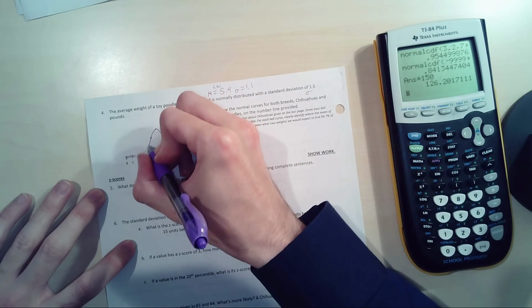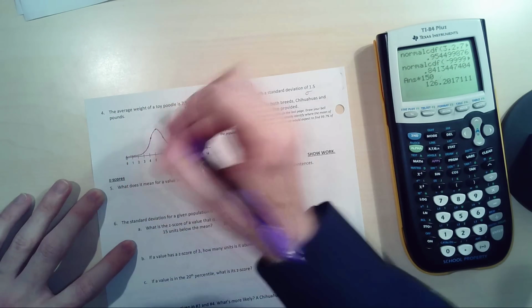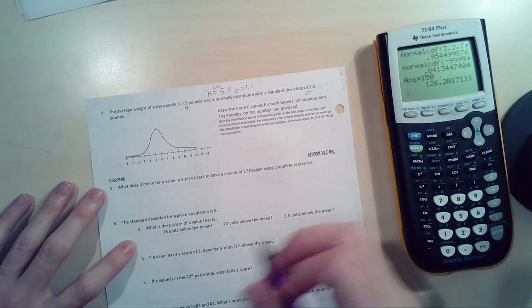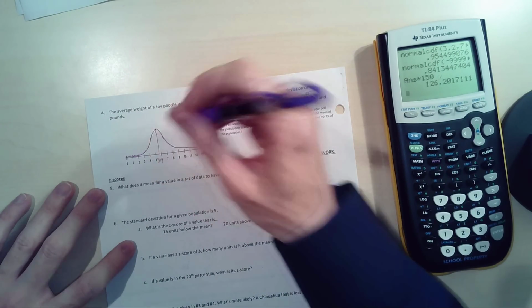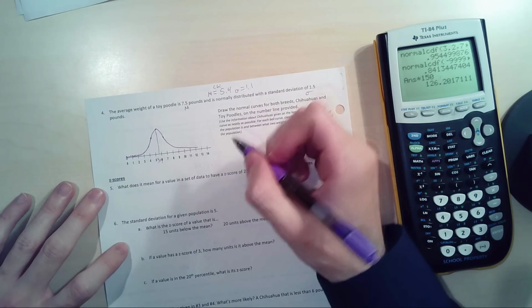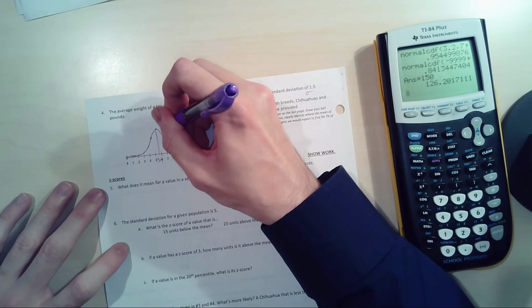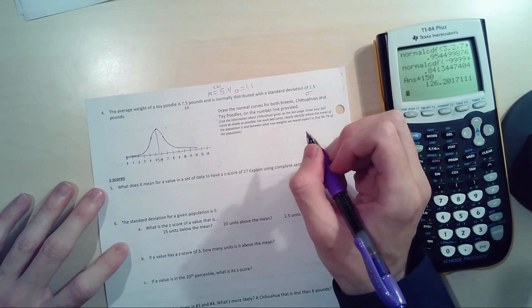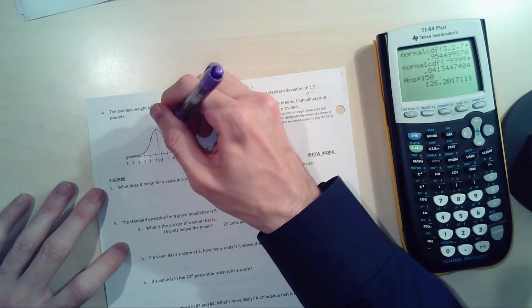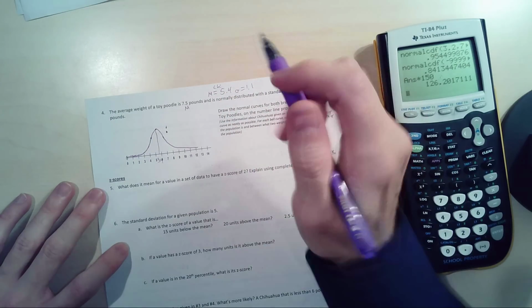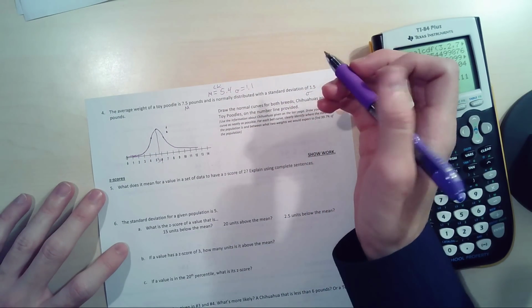Uh-oh, my pen seems to be not working well there. And again, right there in the middle is this 5.4. Great. The other one has a mean of 7.5, so its tallest point is at 7.5. And it's a little bit more spread out. Because you're spread out more, it's actually going to start a little bit lower. You don't really need to know that, but 7.5 is going to start a little bit lower.